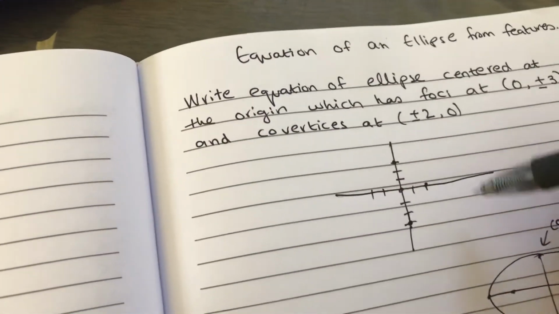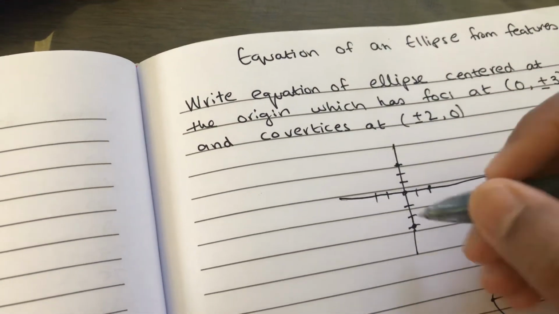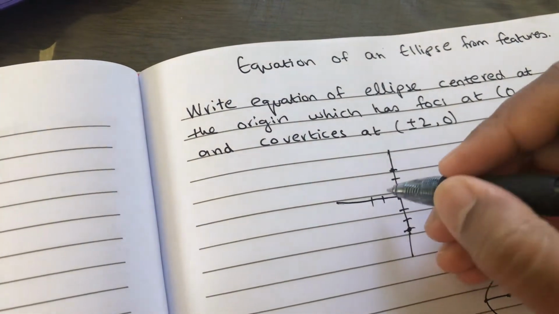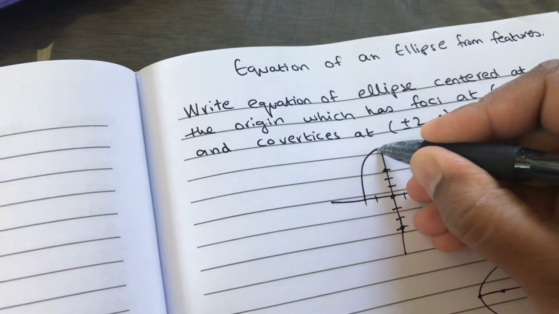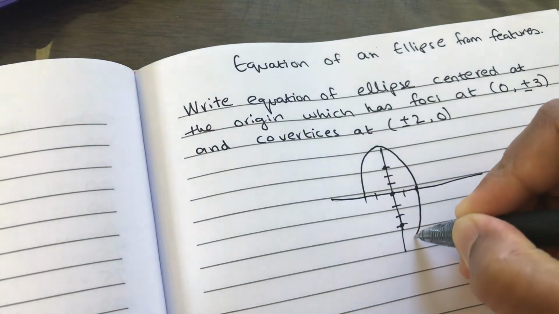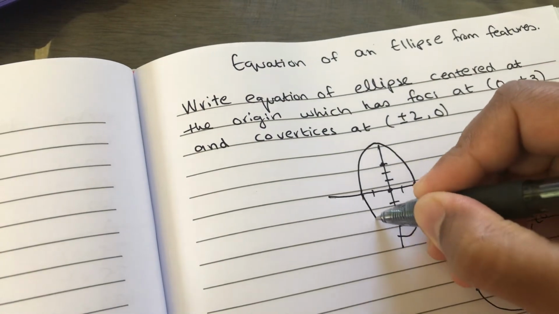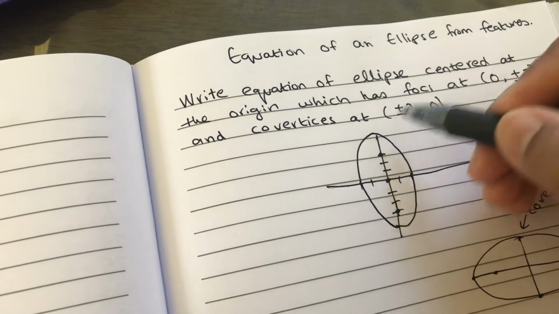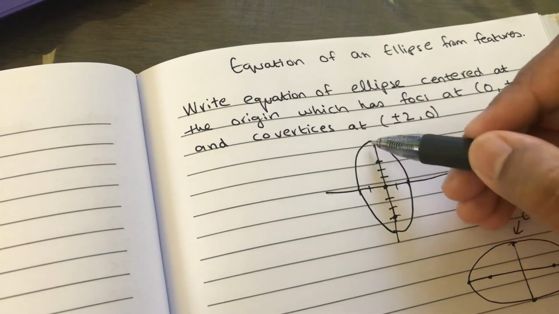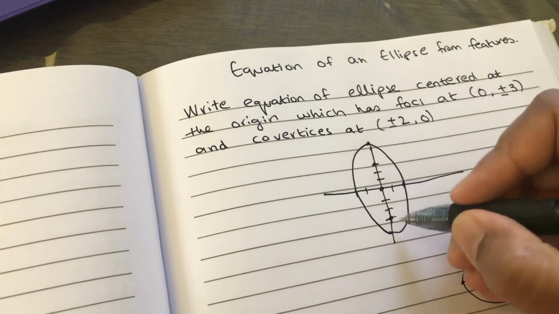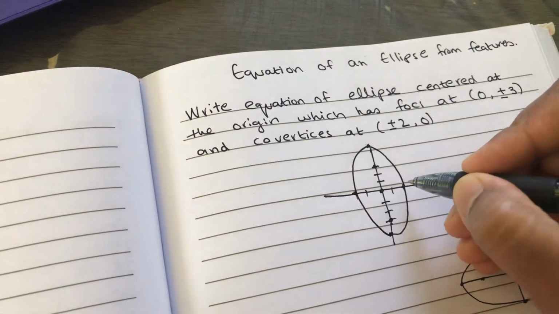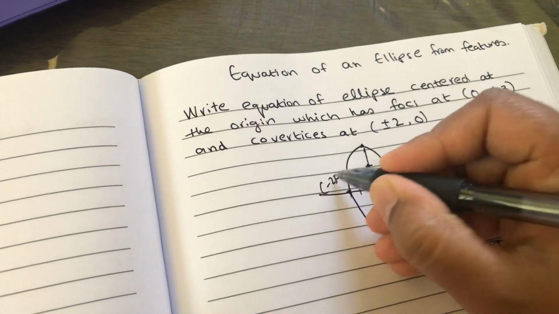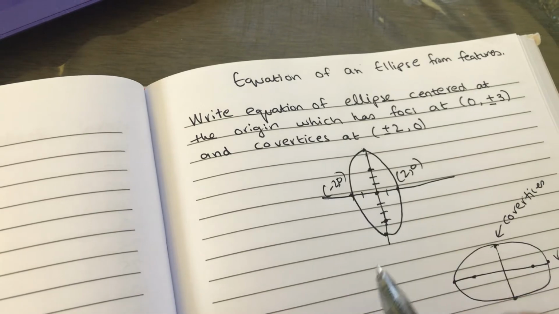Okay, so depending on here that this is my center, this is my focus, this is my vertices, I'm gonna draw a figure like this. Yeah, I'm not very exact, but this is something that it will look like. Foci are inside the ellipse. These are the vertices, which we do not know. These are the co-vertices, and what are the coordinates for co-vertices? Positive 2, 0, negative 2, 0.